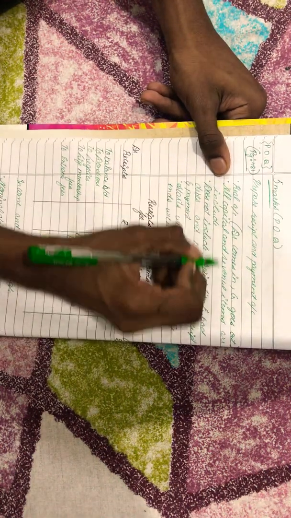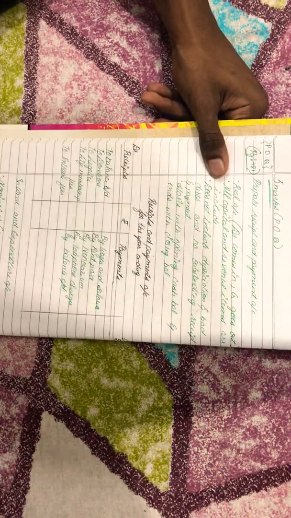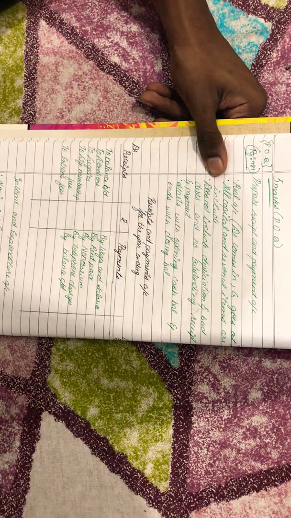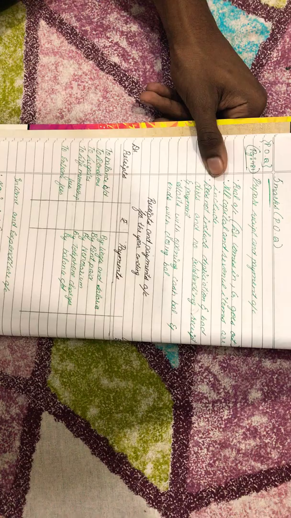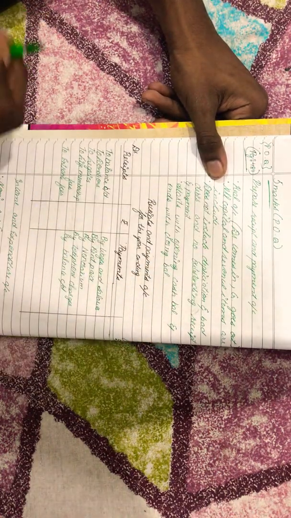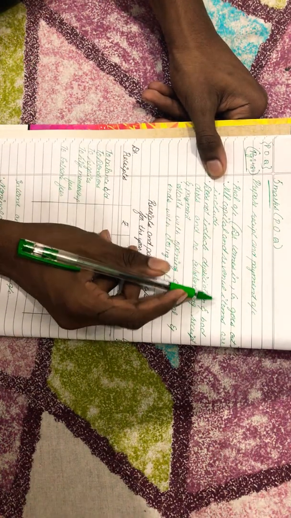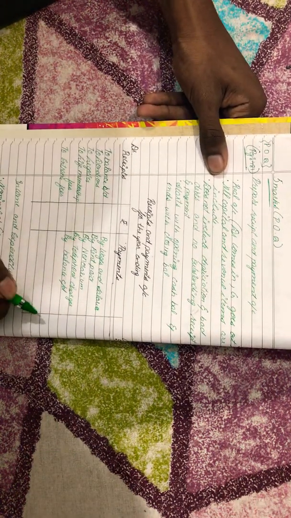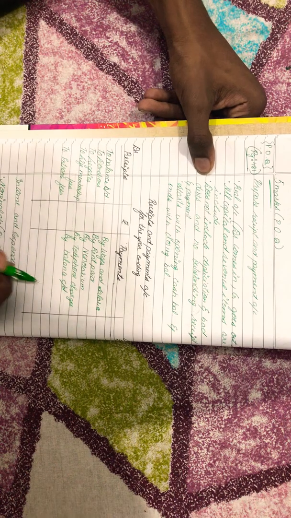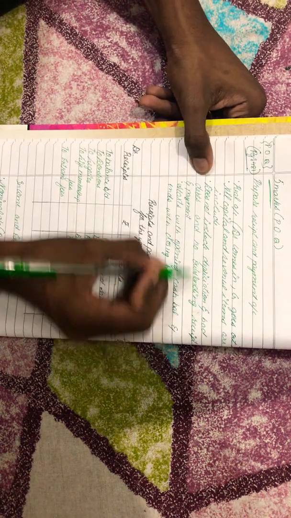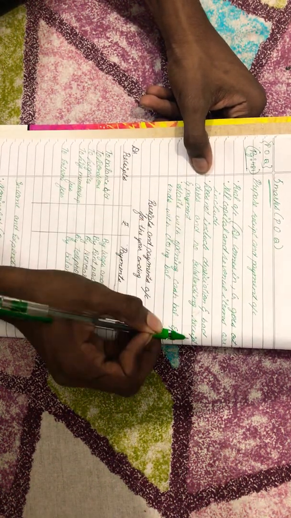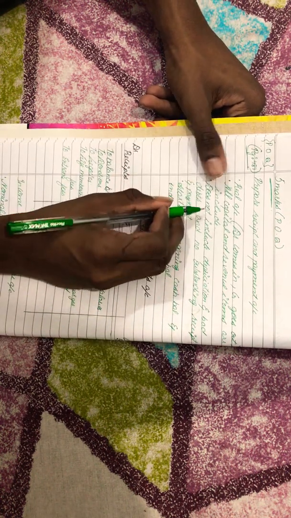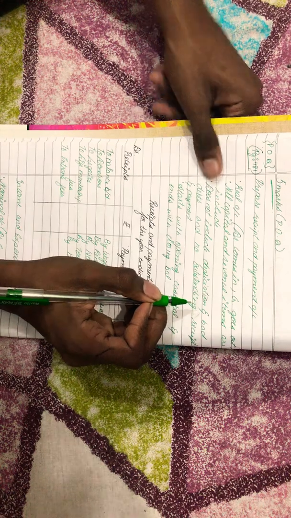Next one, all capital and revenue items are included. As I said before, in part 1 we discussed what capital items are, their classification, plus what revenue items are and their classification. So in this, all capital and revenue items are included. Next one, it does not include depreciation, bad debts, and no outstanding receipts and payments. We are not going to write any depreciation.